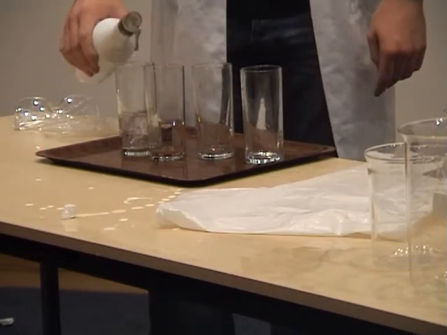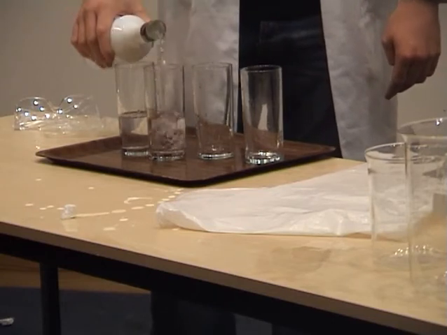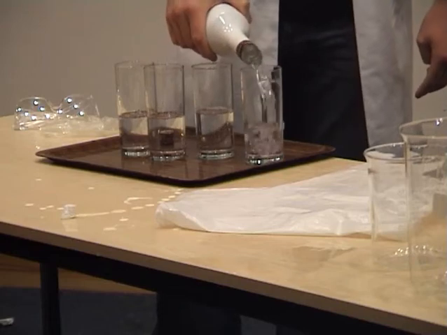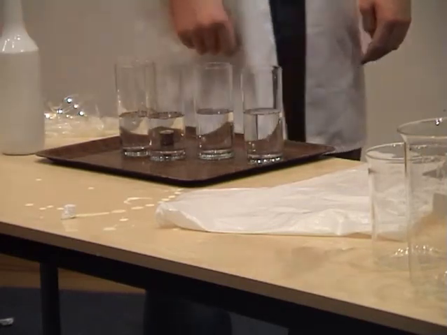So that's it. What happened to the cranberry juice? We're not having any cranberry juice. What are we having? We're all having water, all in one bottle. And that's it. And that's magic.